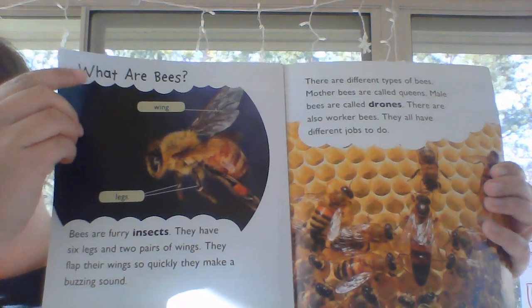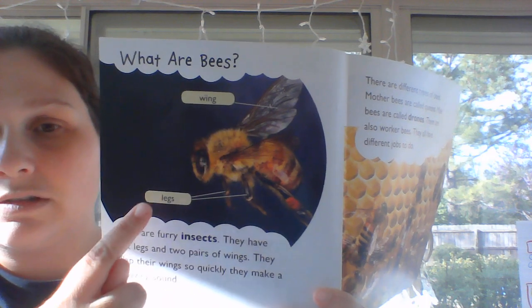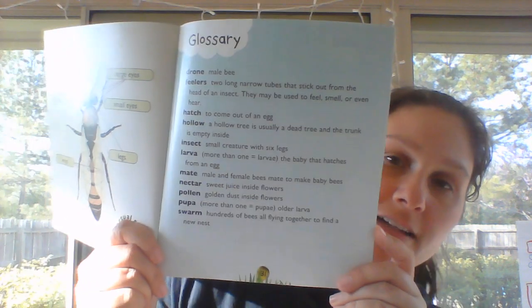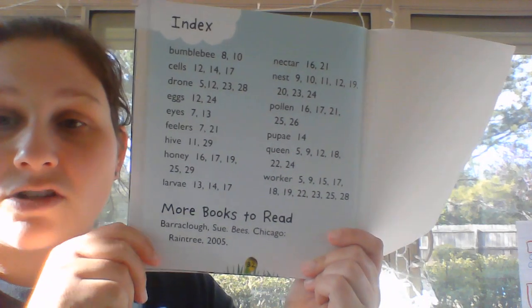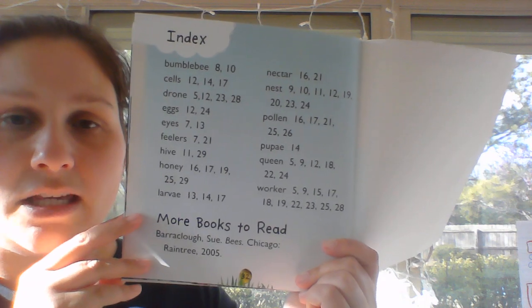Here's a heading. Here's a photograph with labels. And finally, we have bolded words that you find at the back of the book, in the glossary. And then there's also an index with keywords and page numbers to find those keywords.